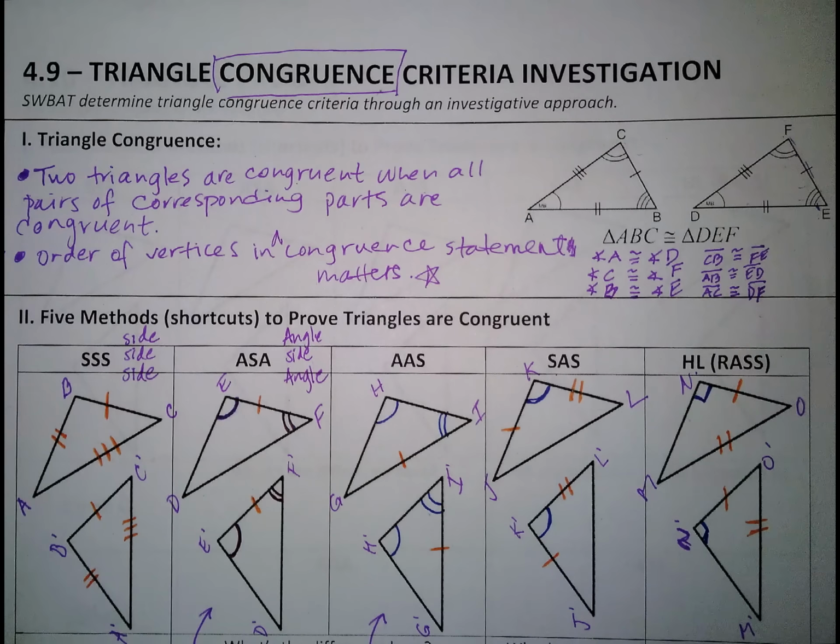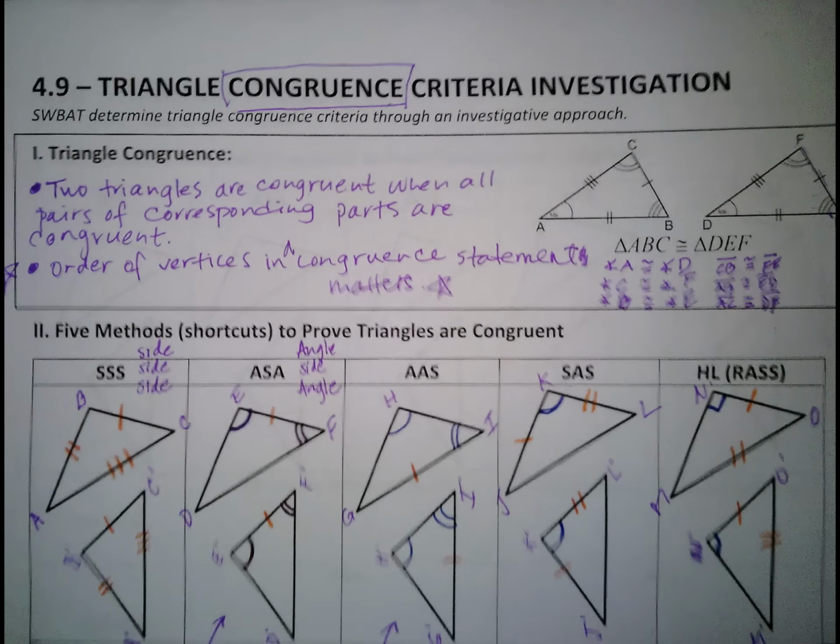Hi students, these are the lesson notes for 4.9, the video notes for triangle congruence criteria. These notes are aligned with 4.9, the last page of your Unit 4 Part 1 packet. I thought this would be included in the Unit 4 Part 2 packet, but apparently it is not. It is in the Unit 4 Part 1 packet, the very last page, okay? So let's talk about what we see here.